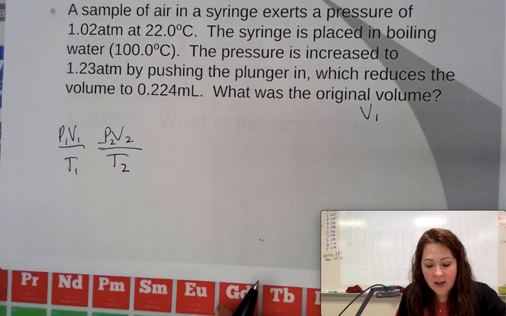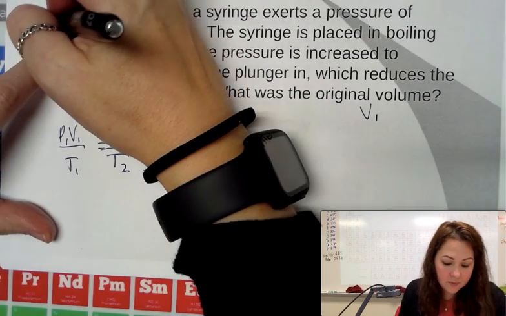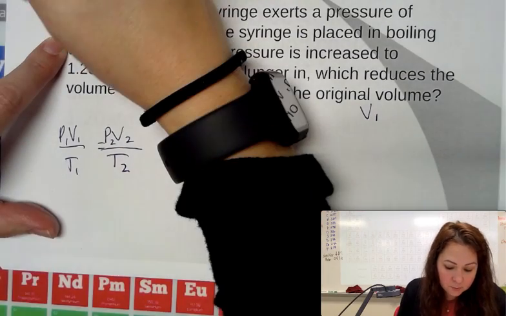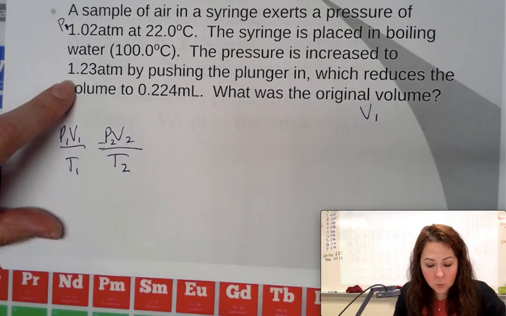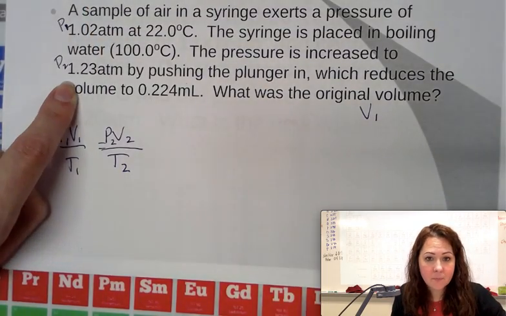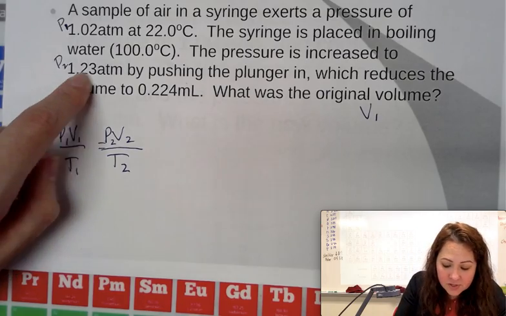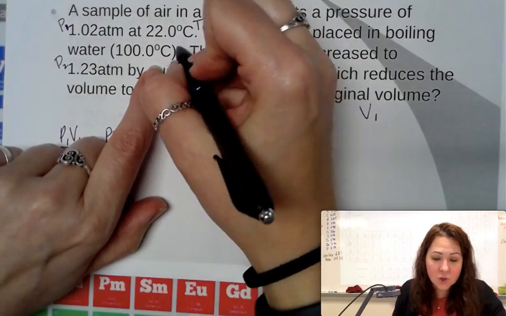So it says that I have a syringe that's at 1.02 atm. So that is my first pressure. And then it says that my pressure is going up to 1.23. So there's P2. My temperature starts at 22 degrees Celsius and it goes up to 100.